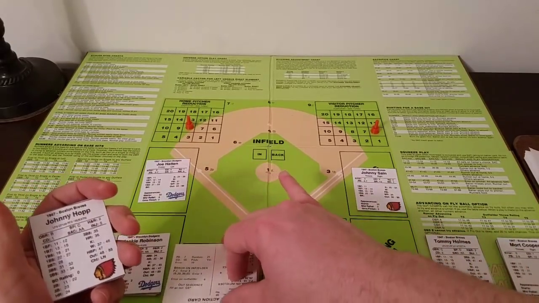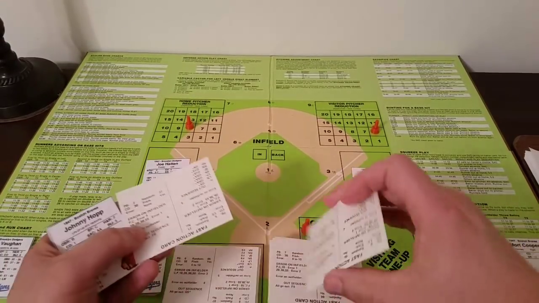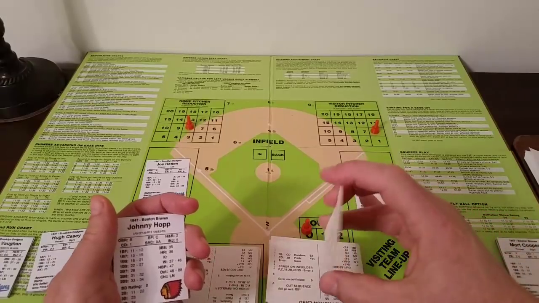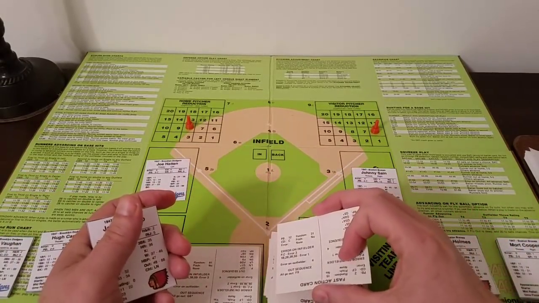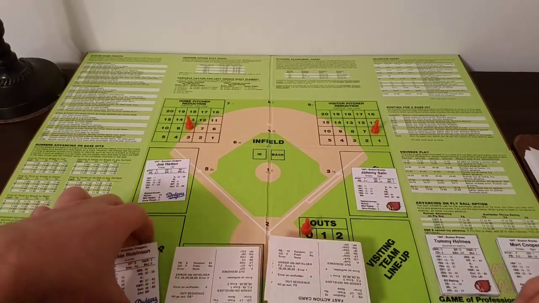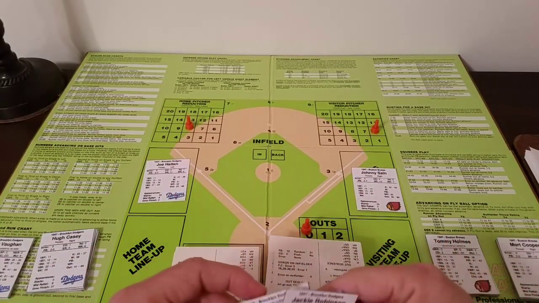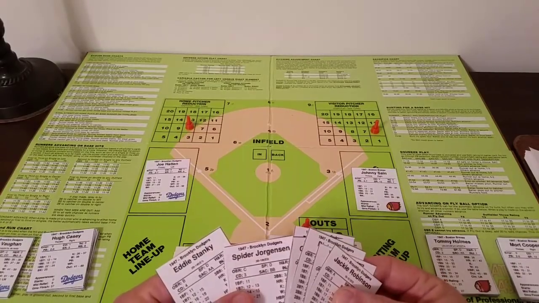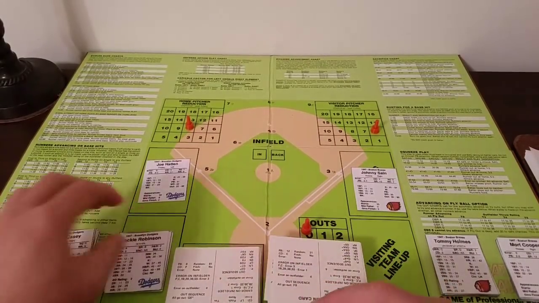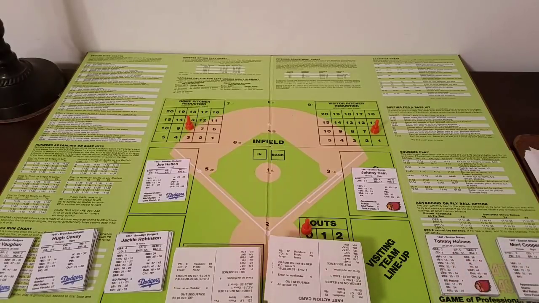All right, here's Johnny Hopp against Hatton. CD, clutch defensive check. Third baseman, that is Spider Jorgensen. And that's a 31 to Spider Jorgensen. His clutch defense is a 3. So we'll check the chart for clutch defense and see if that comes up.